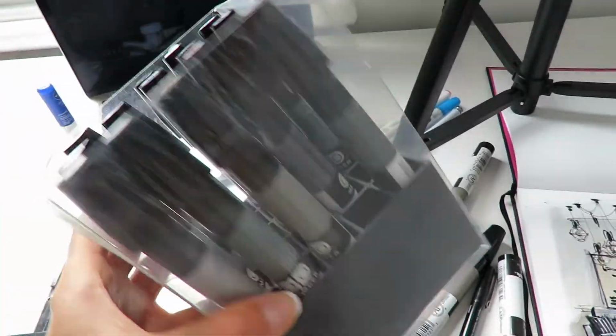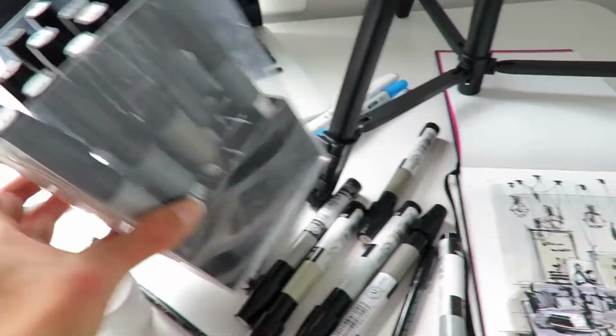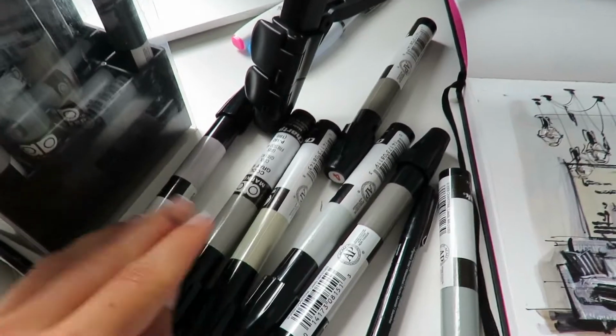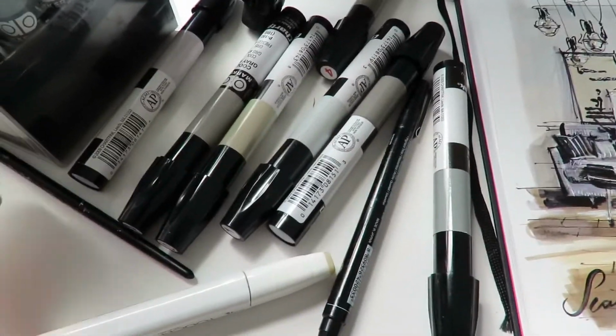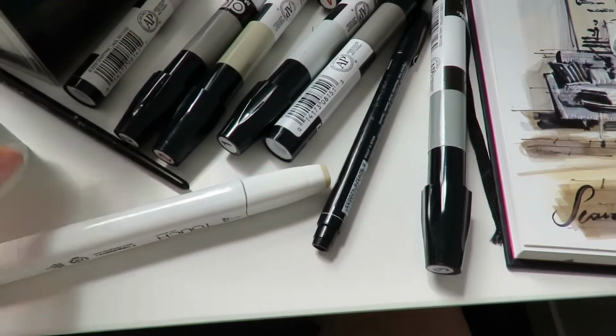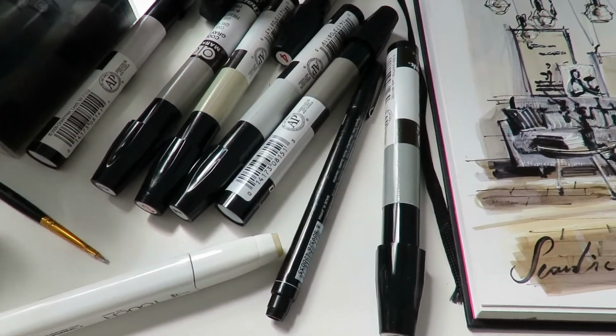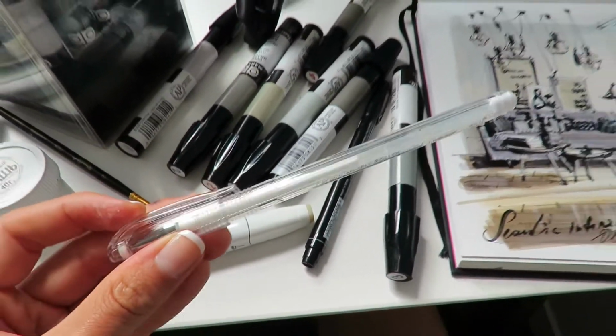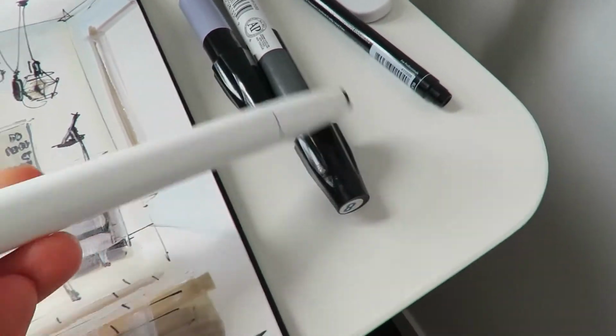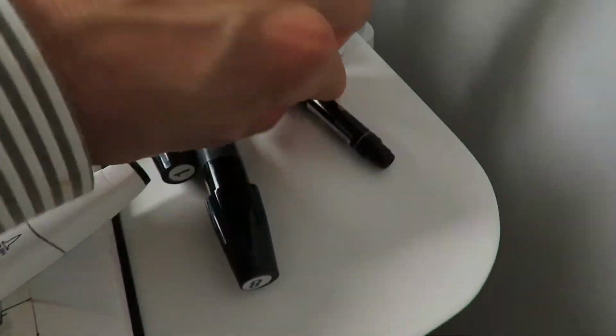As for the materials, you will definitely need some gray markers, you'll need marker paper, you'll need white gouache or white tempera, a little brush, also you'll need a white ink gel pen, let's say, you'll need a black marker and a black liner. So let's get started.